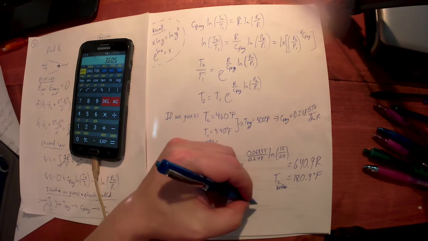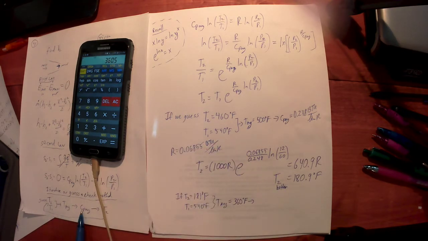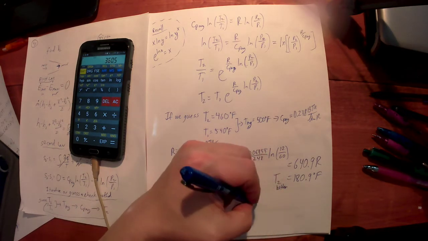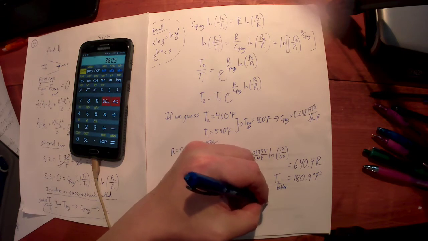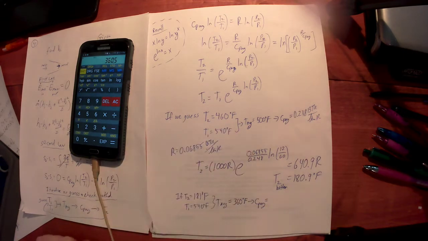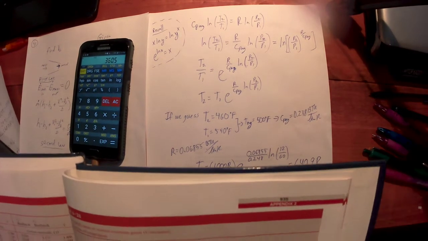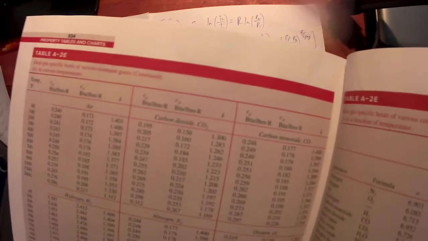Now, that will give us, again, what are we trying to do? Well, I need C sub P average now. Sorry, I got a phone cord. My phone was about to die, so I've got a cord in the way now. Make sure I get this on the screen.